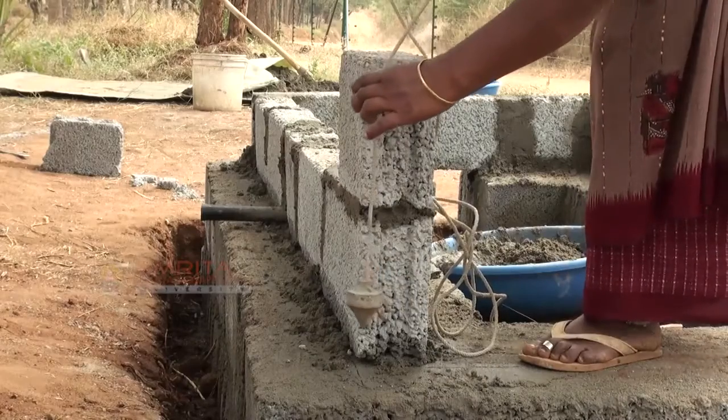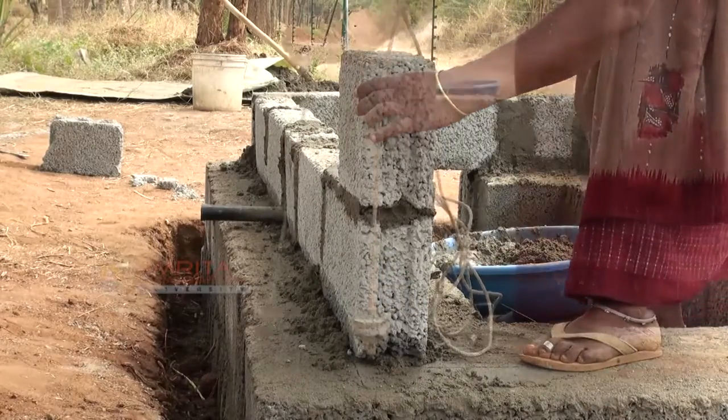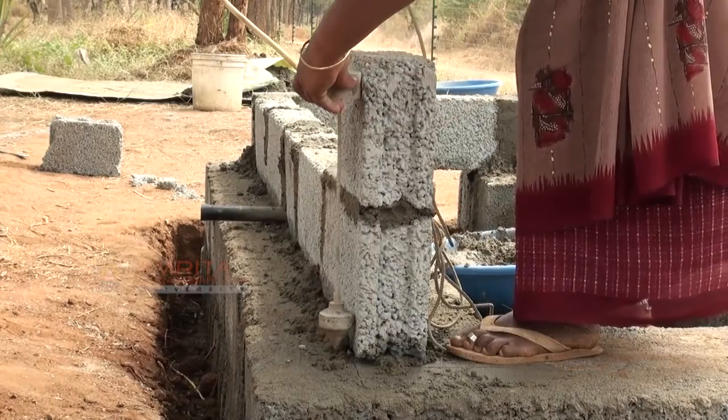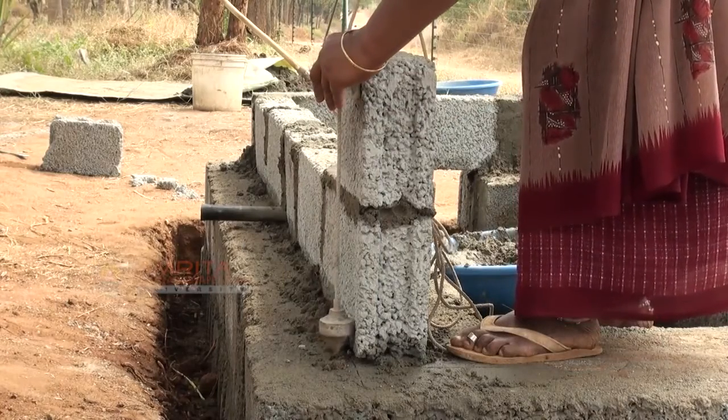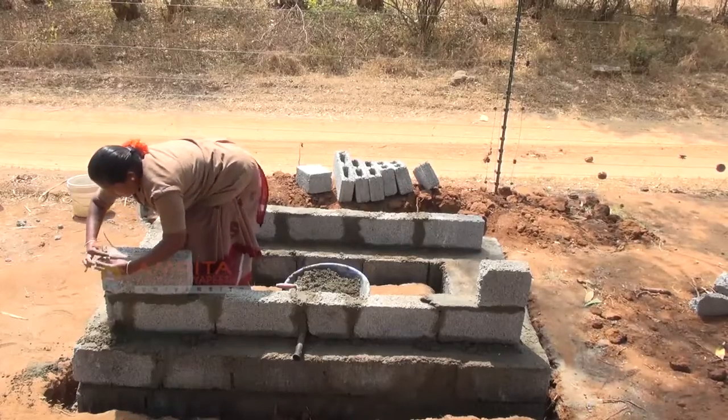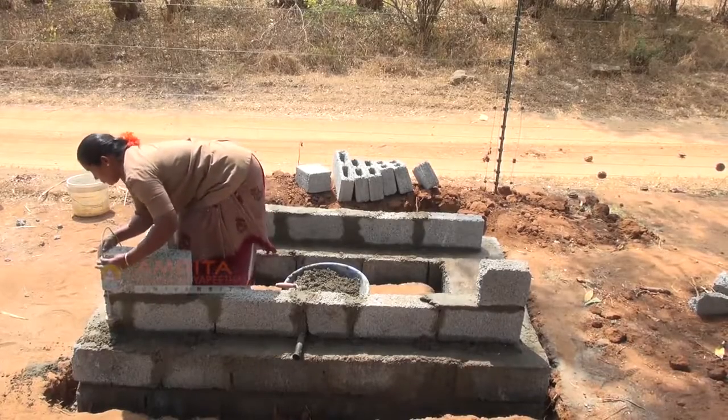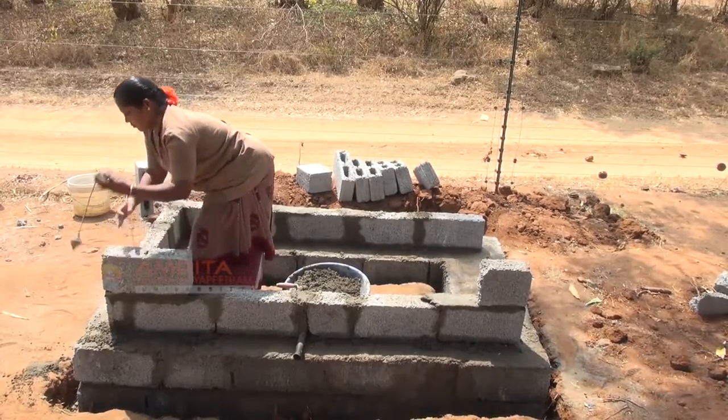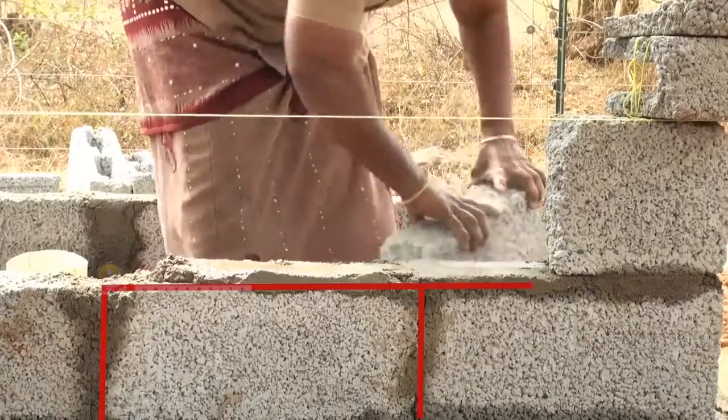Check the level of this block with that of the lower layer with a plumb bob. Now place another block on the other end. Here we could start with a full block. We should place blocks as shown.